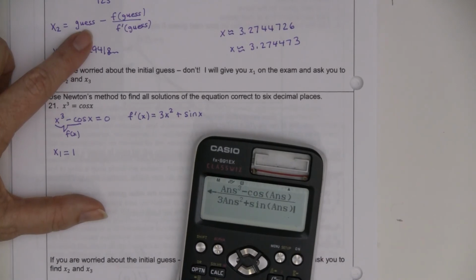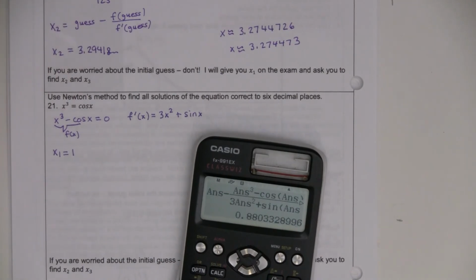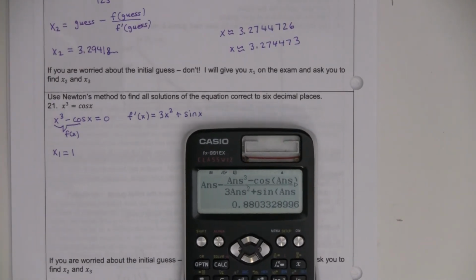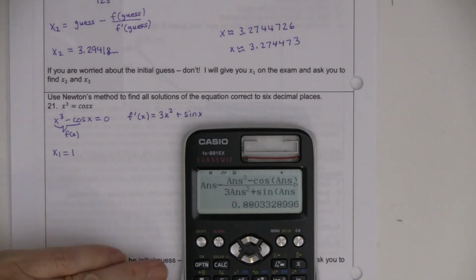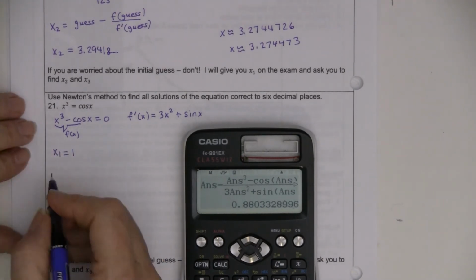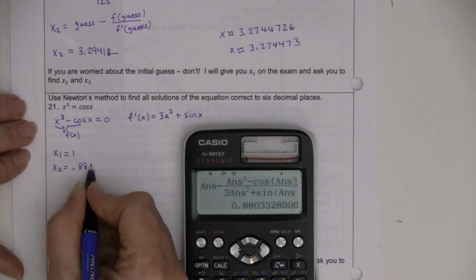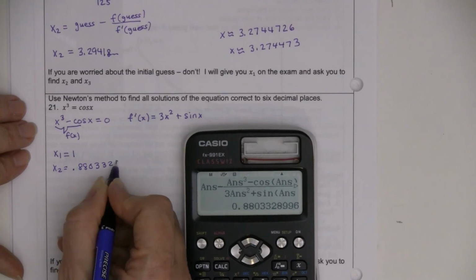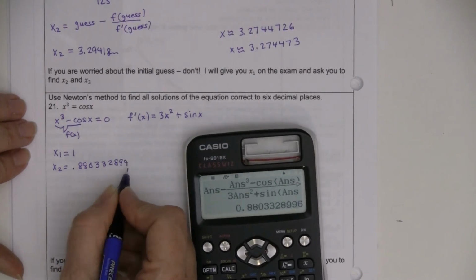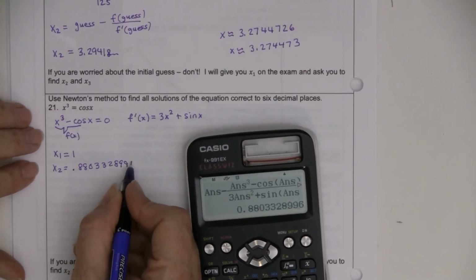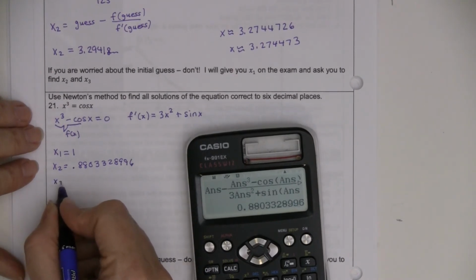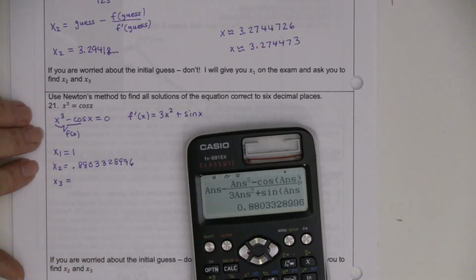Once I put that in carefully, all I have to do is hit equals. That gives me my x2, I guess, and they said to go to 6 places. I could start writing these down, x2 equals 0.88, but I'm usually too lazy to do that. Certainly if I had asked you to find x2 and x3, you would want to carefully find those.